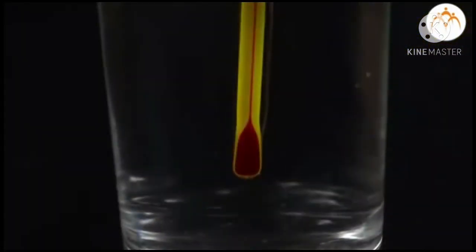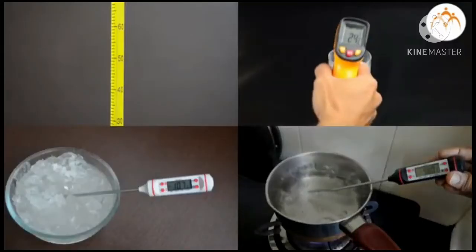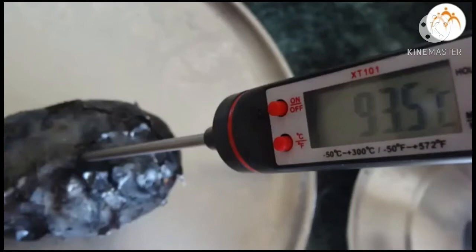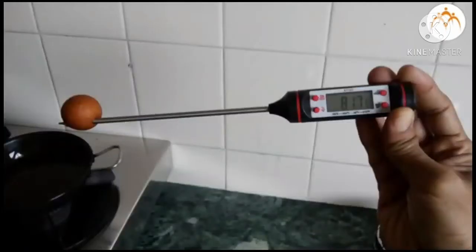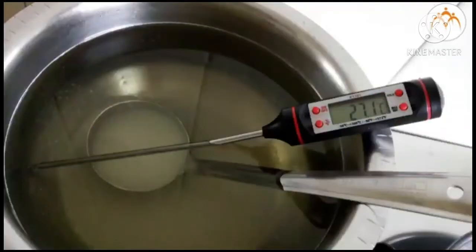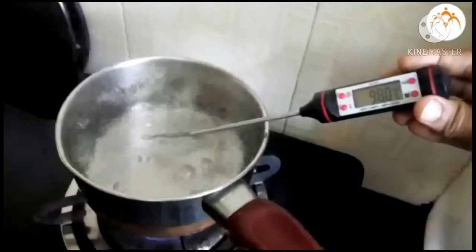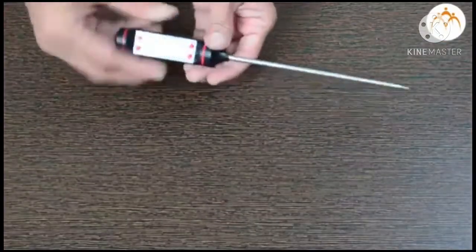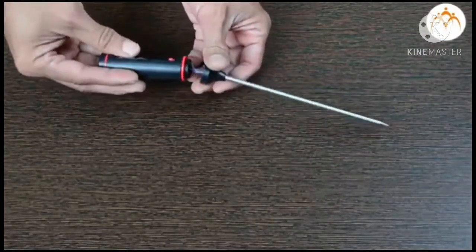Not all thermometers use liquid for measuring temperature. You might have seen different types of thermometers in the market. This probe thermometer is used in catering for measuring temperatures of food, liquids and semi-solids. The digital display is easy to read. This thermometer is based on internal sensor.